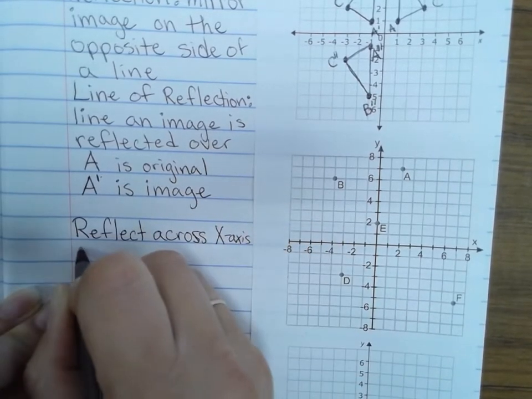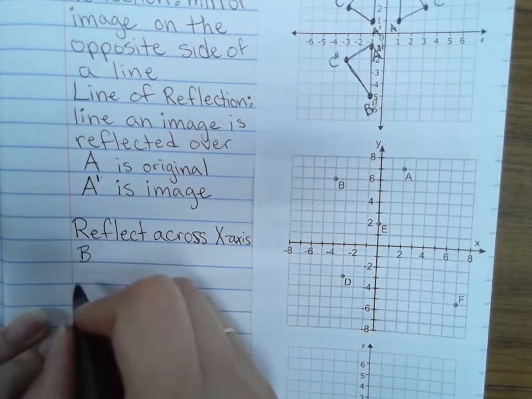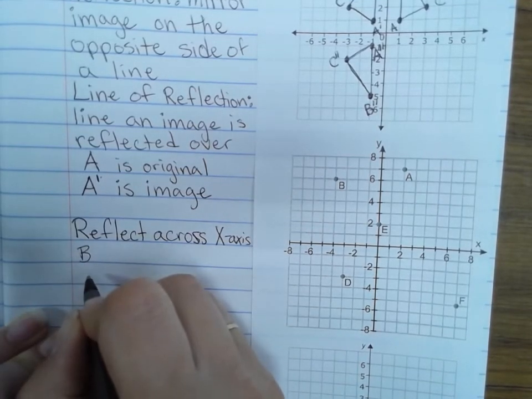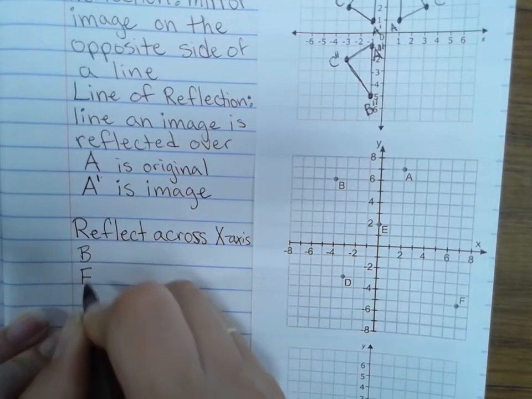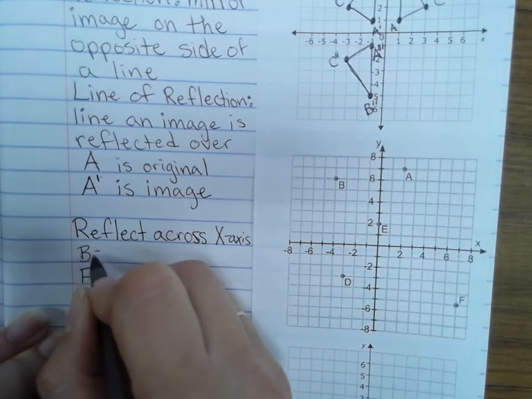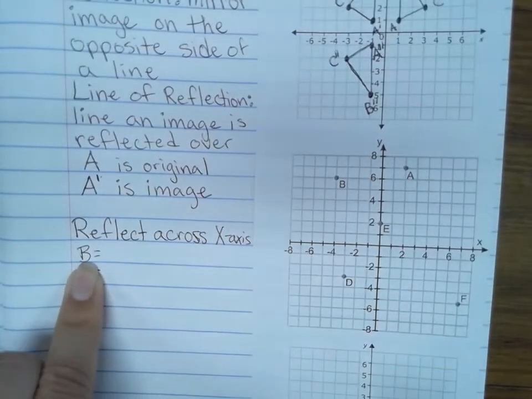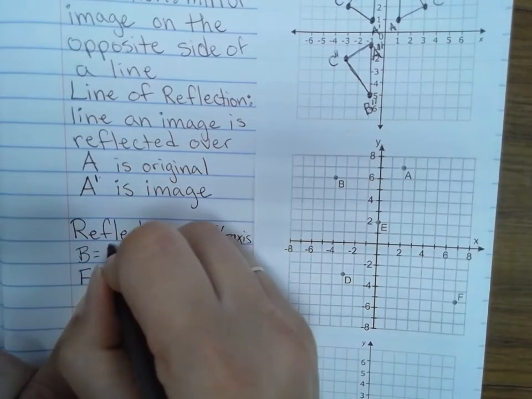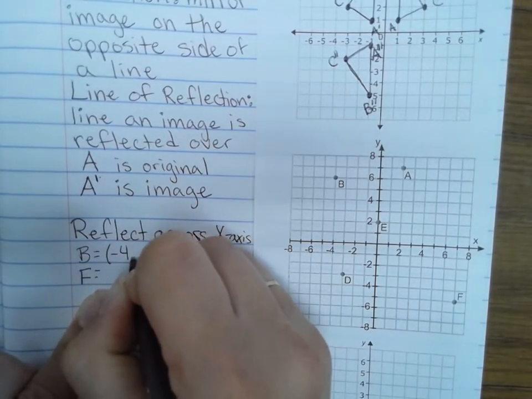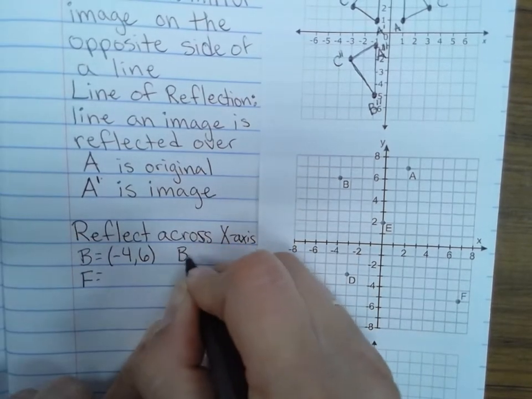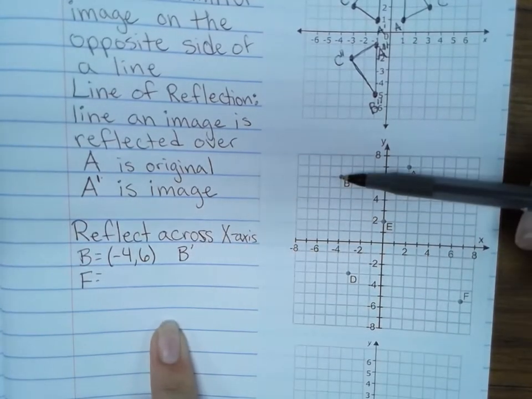We are going to reflect B, and we're going to reflect F. So let's look at B's original coordinates. B's original coordinates were -4, 6. Okay, our reflection, we're going to reflect it across the x-axis.